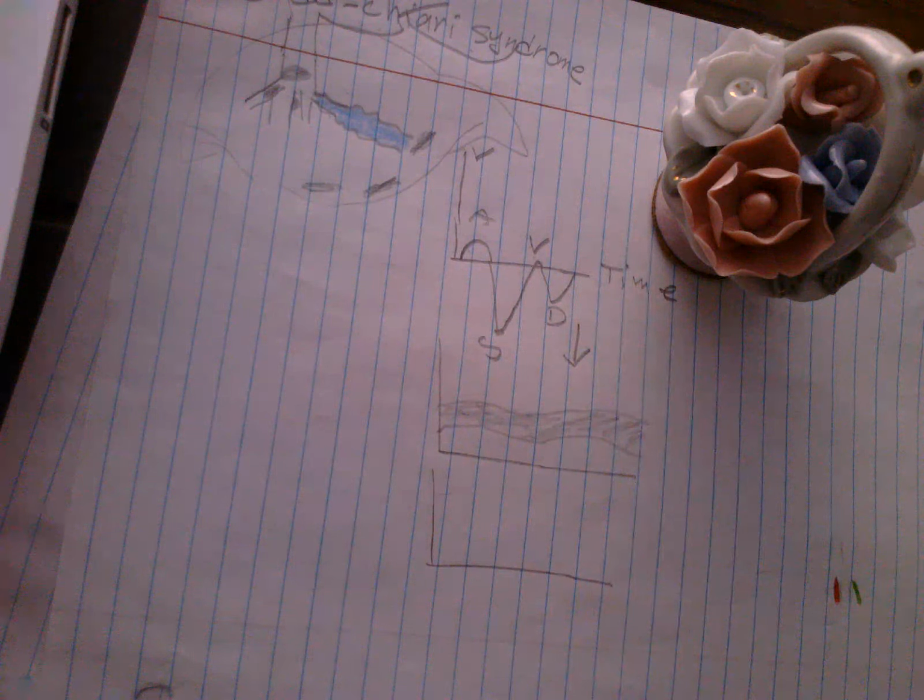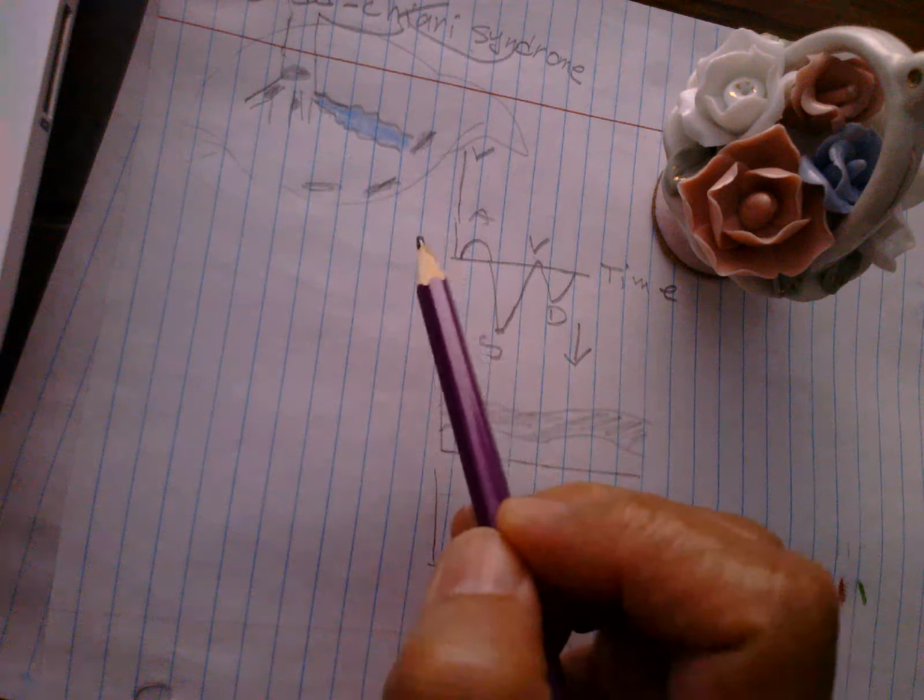It depends on our transducer and the velocity and direction of the flow.